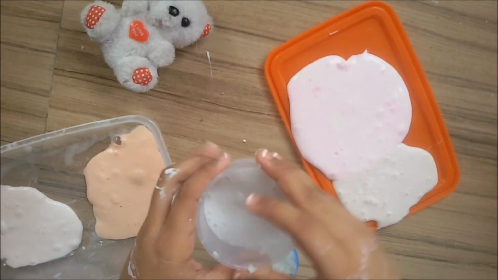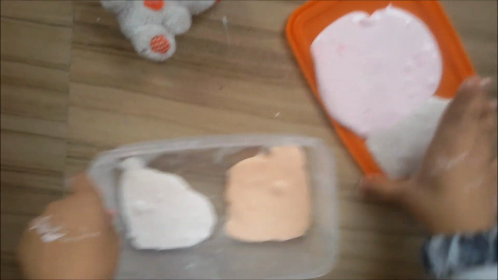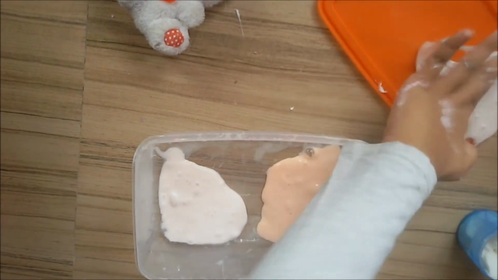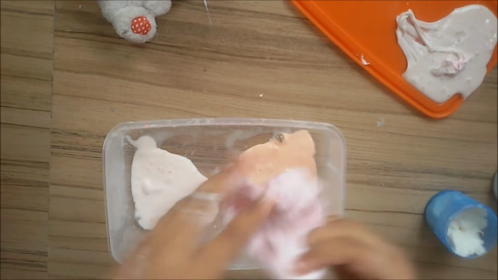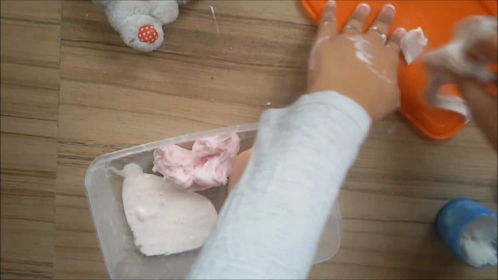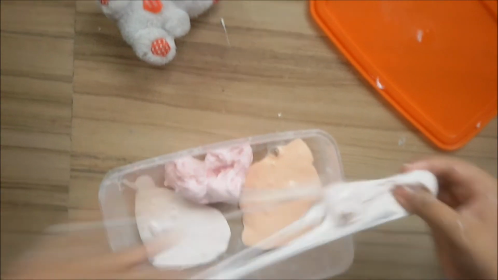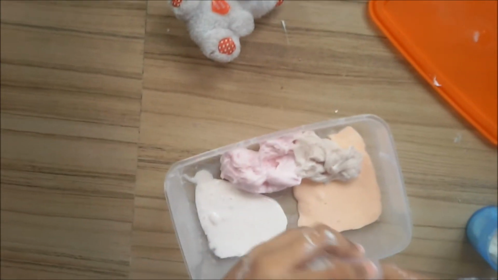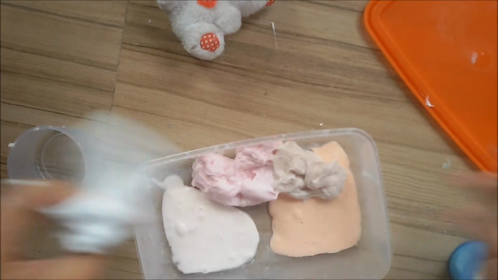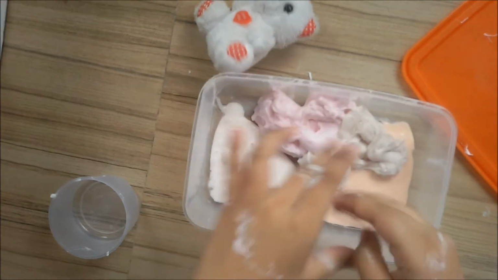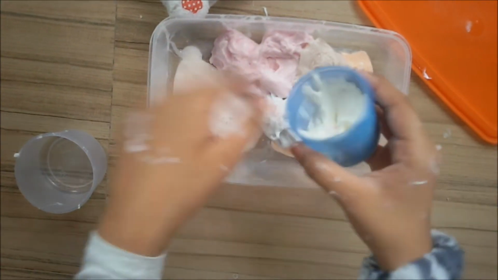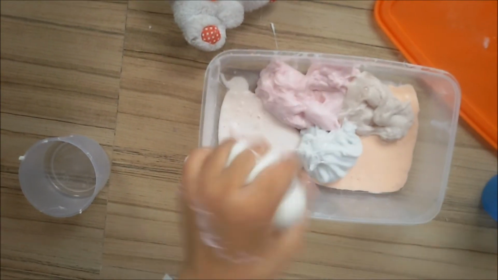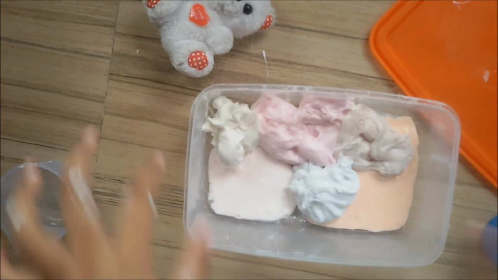Now, okay, this color. We are gonna mix in this ball. Okay, so pink slime. Okay, mix it up. Super excited. Okay, this brown one. Okay, blue one. Okay. So this green lemon green one. Oh, okay. Mix them. Okay, it's time to mix them.